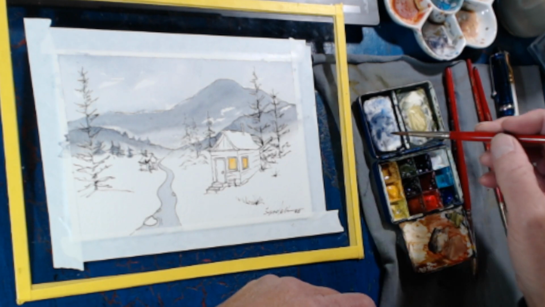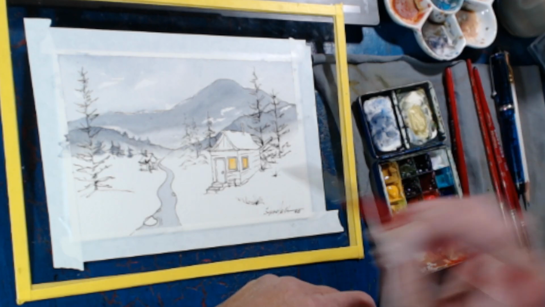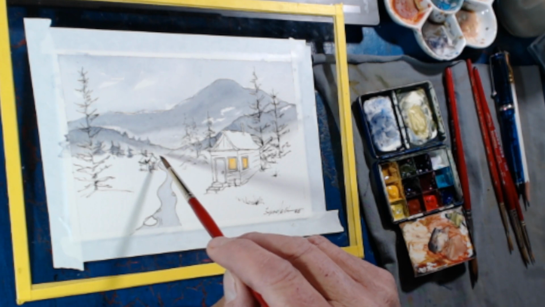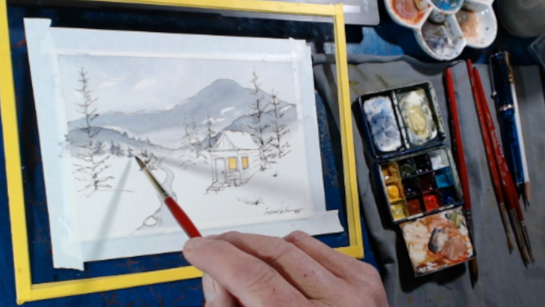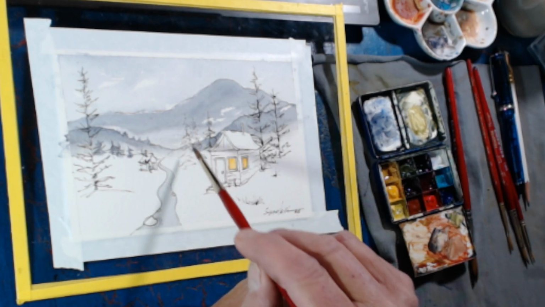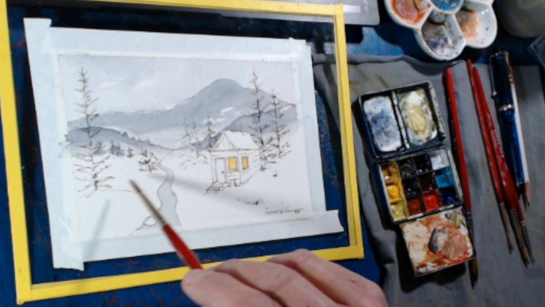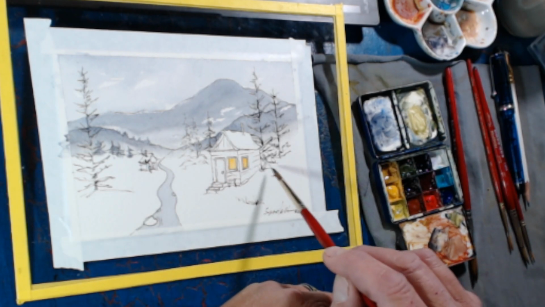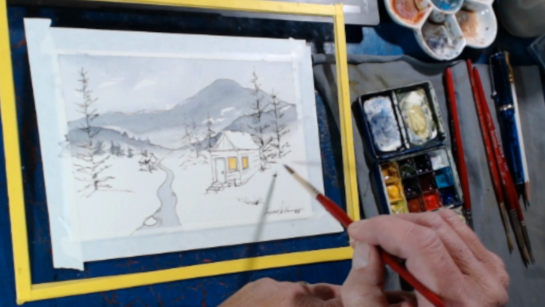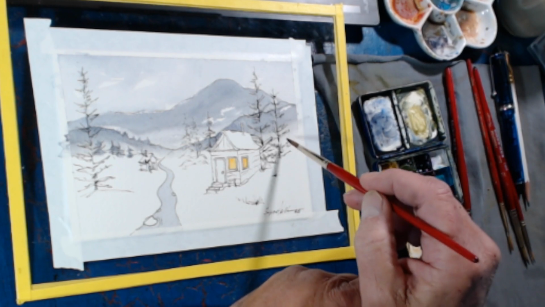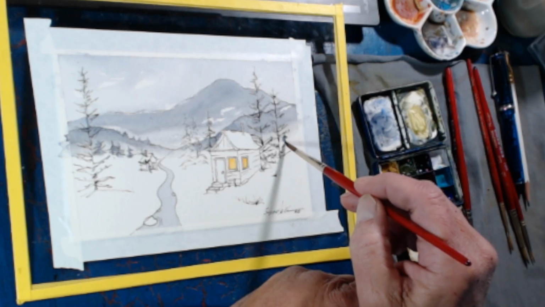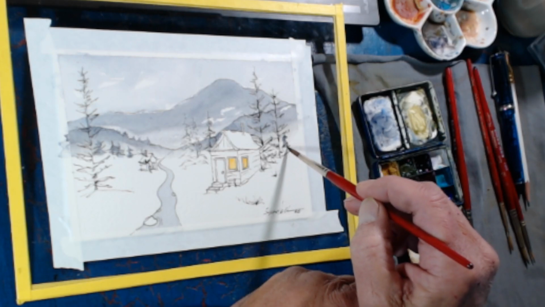Now remember, these trees, see the bottoms? Everything is in perspective. So the bottoms of these trees don't come down near as far as these trees that are larger. And these trees don't come down near as far as these trees that are larger. Although these could have come down a little bit more. I'll put a couple more of those small background trees. So that's pretty thick for a tree back there.